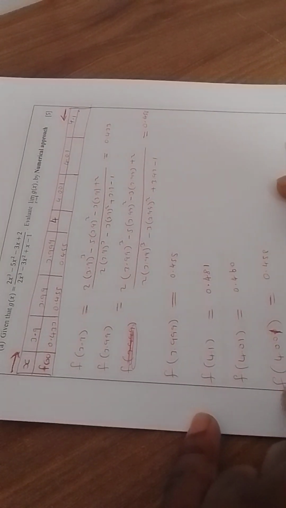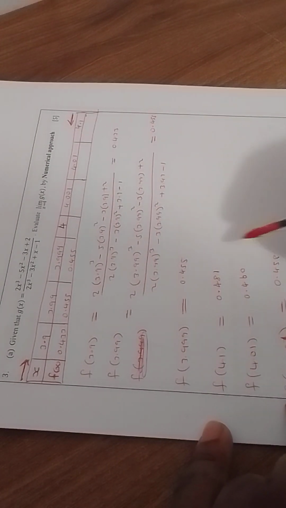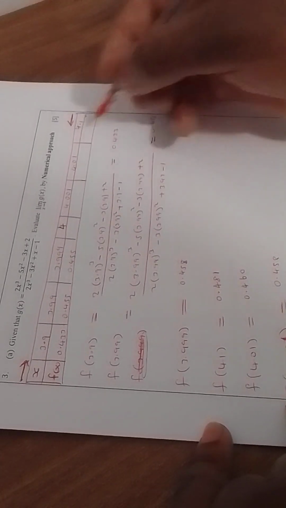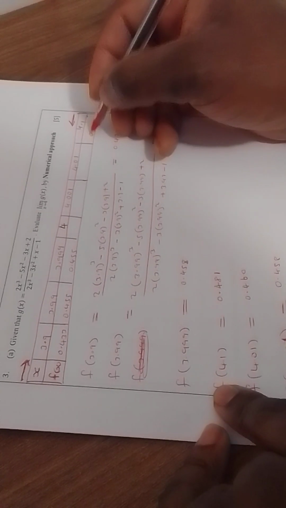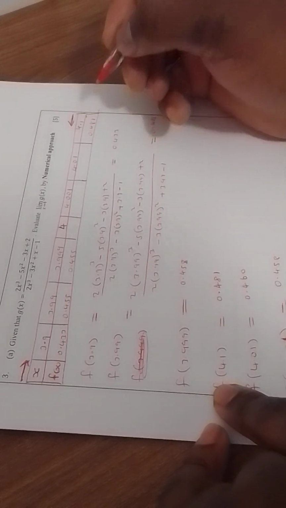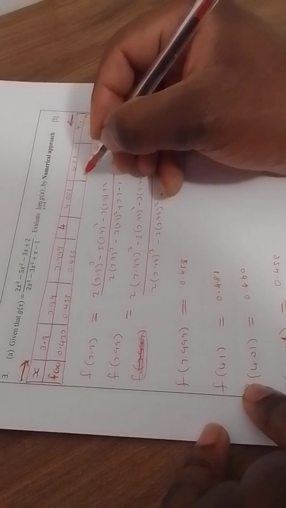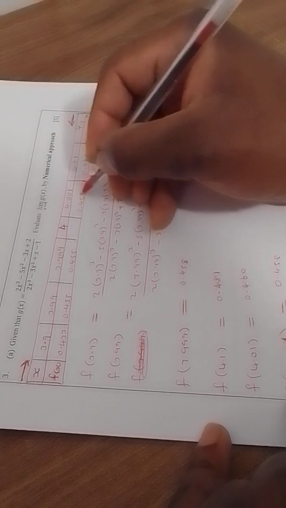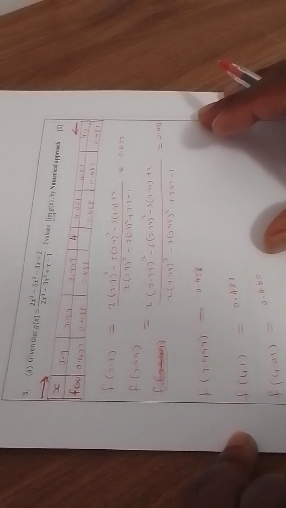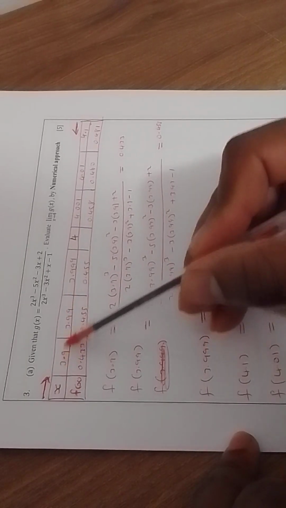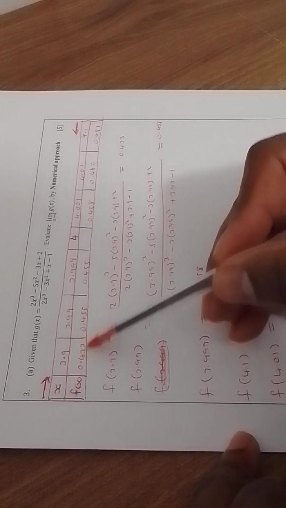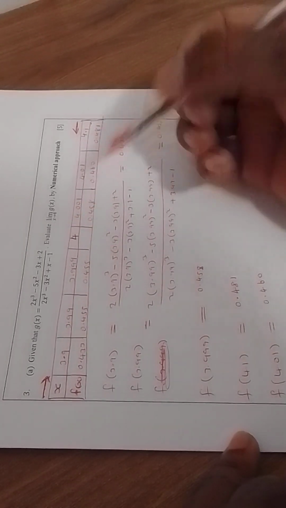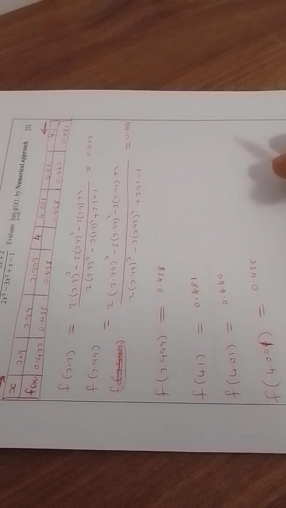Okay, so actually I made a mistake here. This is 0.458 if you punch correctly. So here we have 0.481, here we have 0.460, and here we have 0.458. That's all you have to do here. And now you can say, as the values of x approach 4, the values of f of x approach 0.458. That is our limit. Thank you.